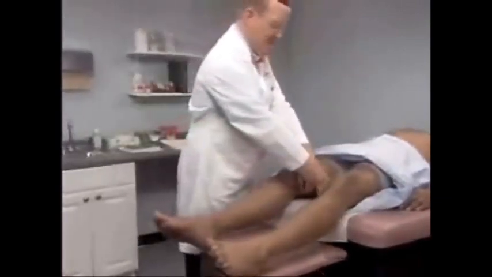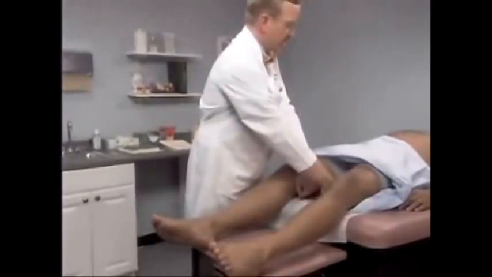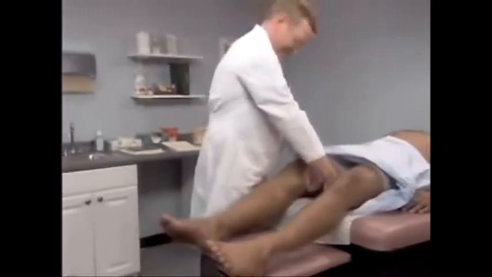To test the hip adductors, place your hands between the patient's knees and ask him to bring his legs together. Strong. Note the strength. Ready? Push.